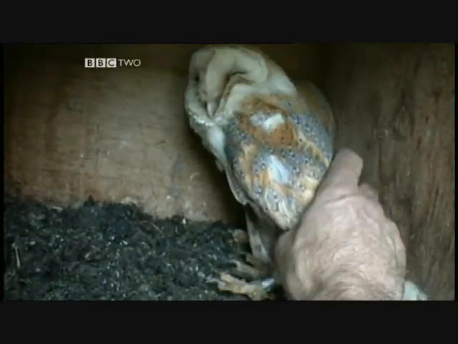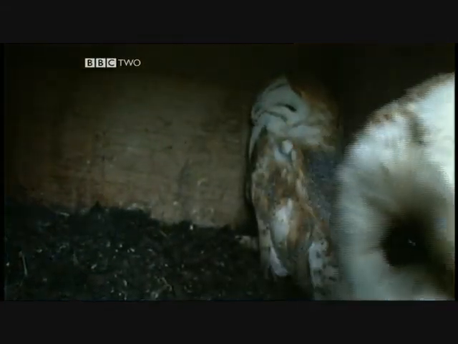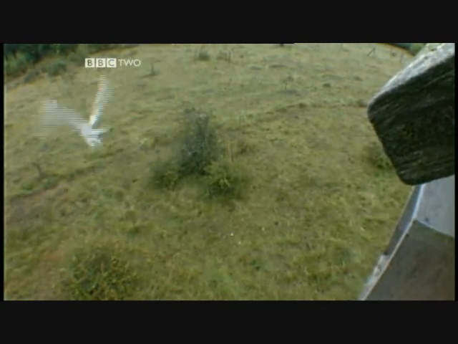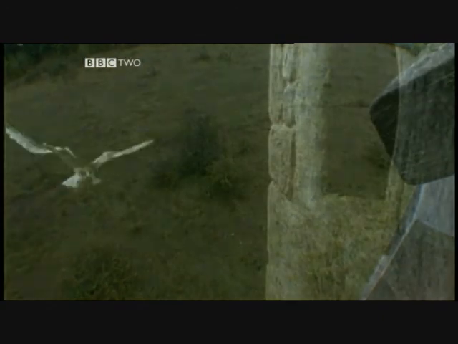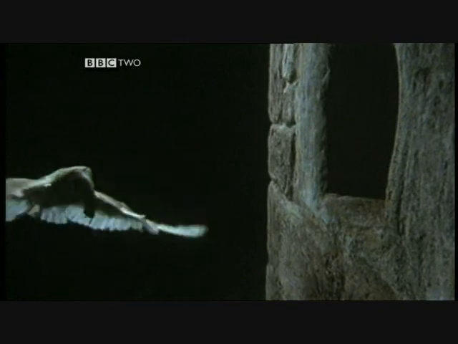These are young owls, which shows the parents are breeding. They're checked to make sure they're growing into healthy adults. It won't be long before they fly off for good, and soon they'll be starting families of their own to continue the species.